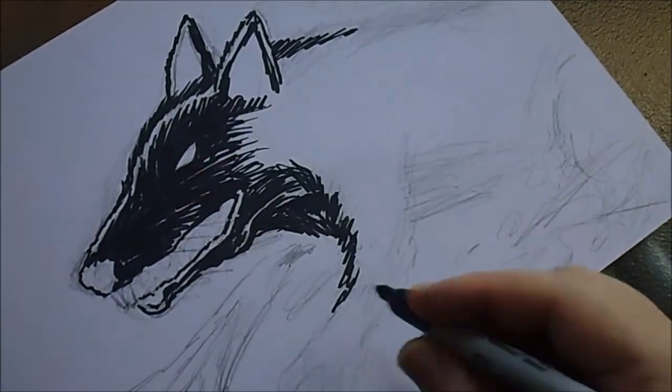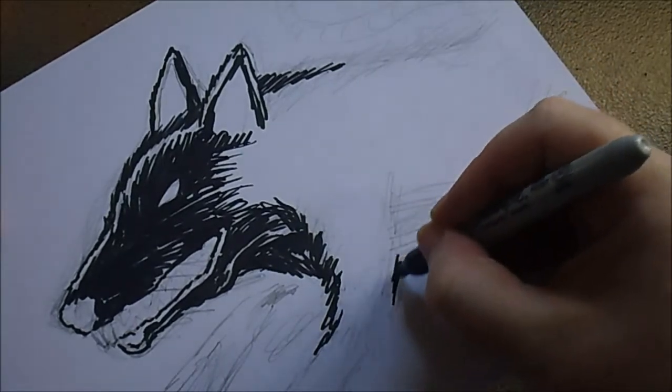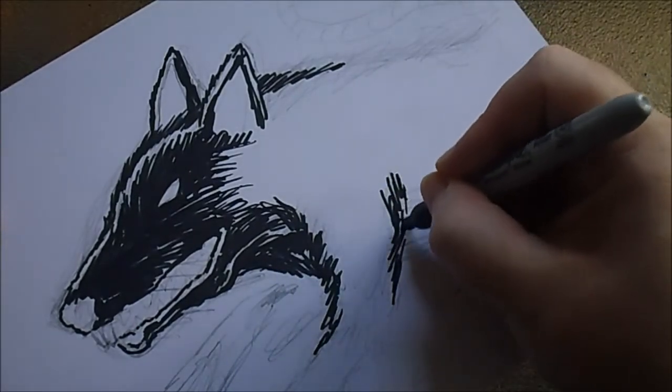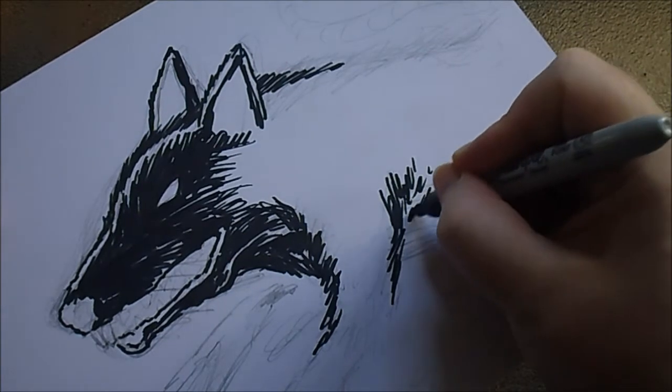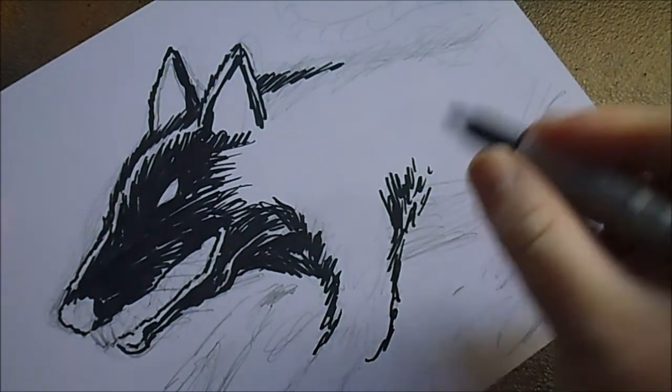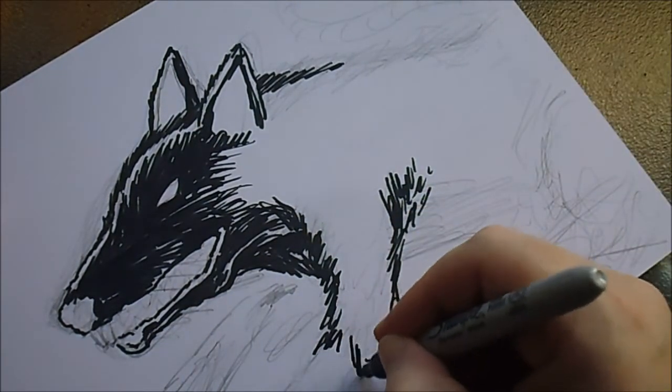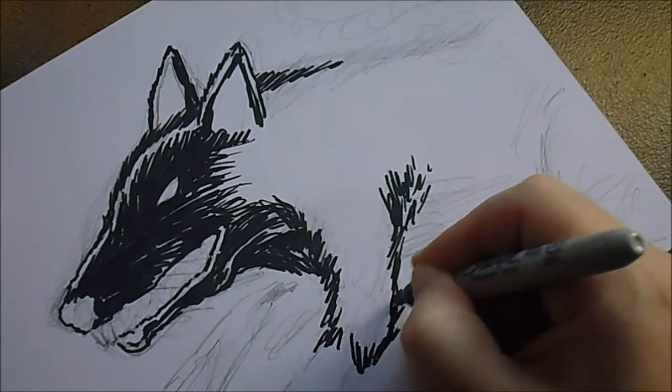It looks rat-like, so that's all that really matters to me. But yeah, I should have gone with a mutant rat creature. That would have been... well, I could always do that, do a separate video.